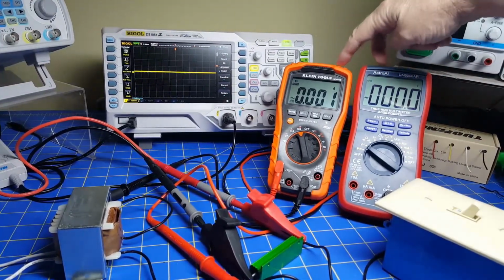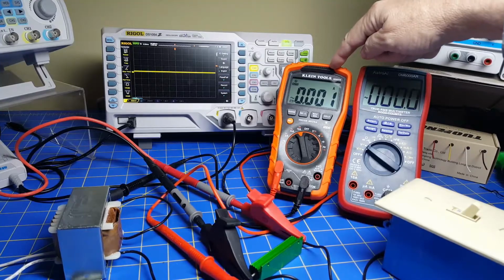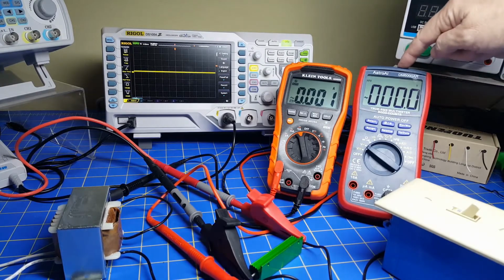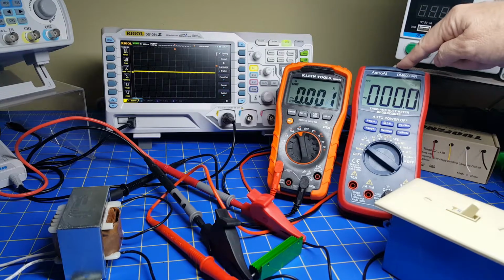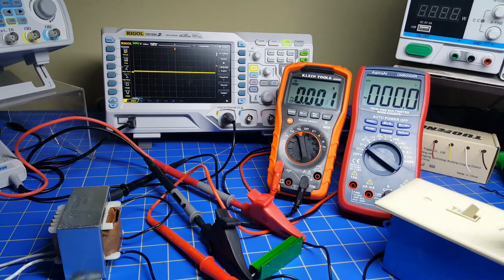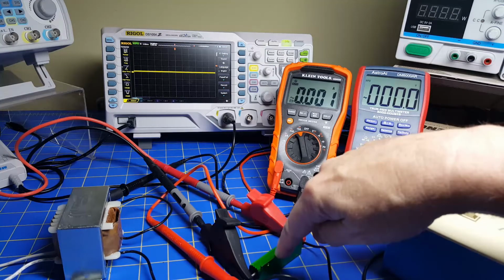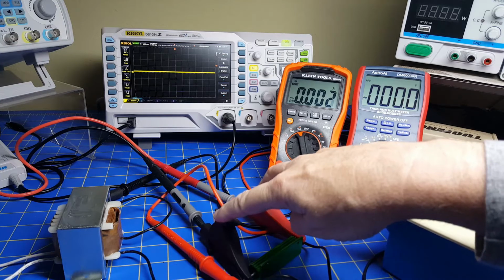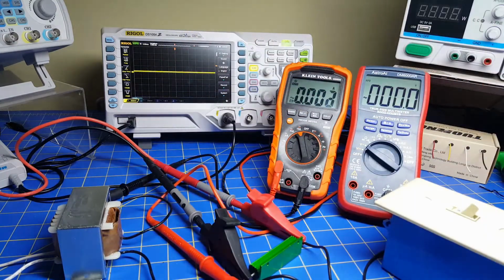I've got 2 multimeters. This one's going to be measuring amps, RMS. This is going to be measuring volts, RMS, across the transformer. And here I've just got my on-off switch as before. I've got my half-ohm resistor with my differential probes going into the scope.